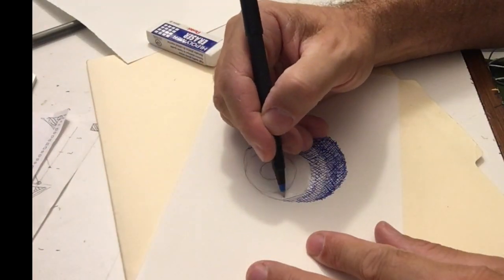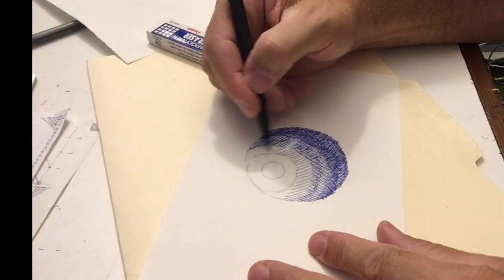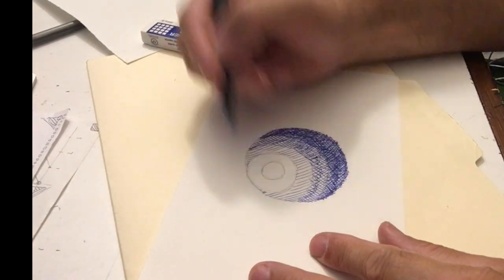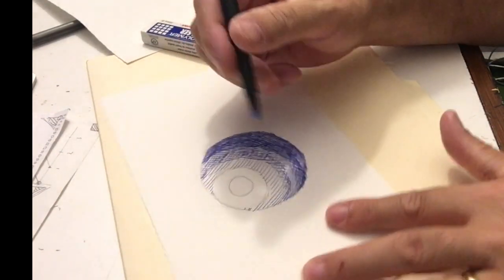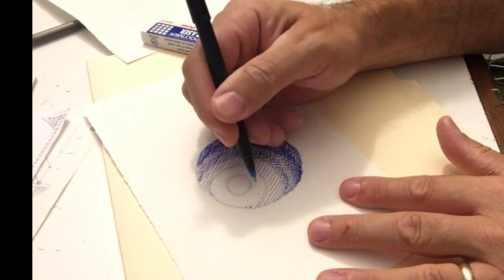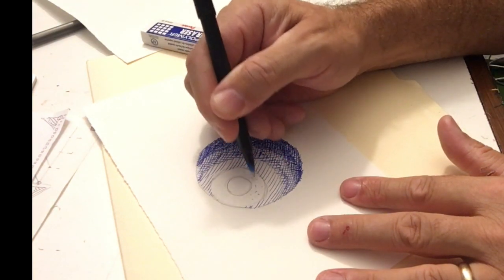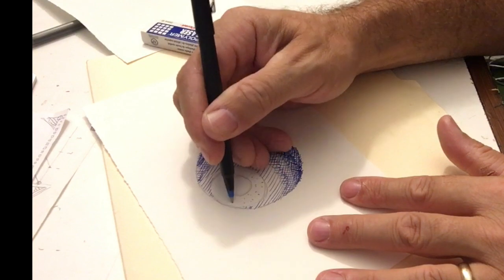And then for number 3, I'm going to use the single lines. And then for number 4, I'm just going to put in some dots, I think, to make a very light gray.